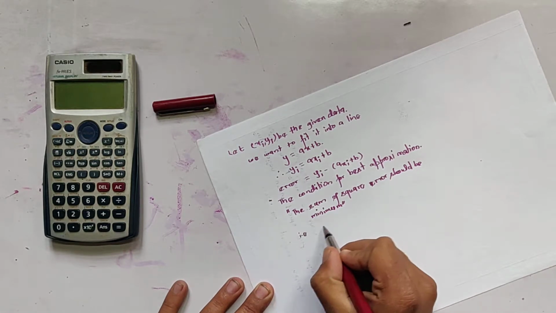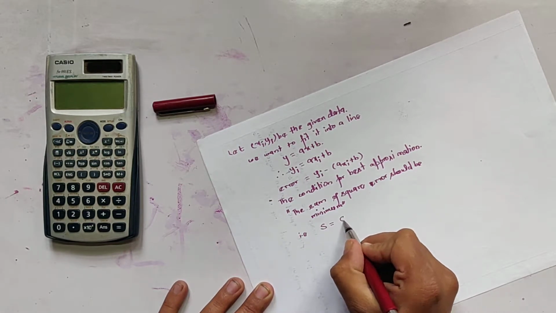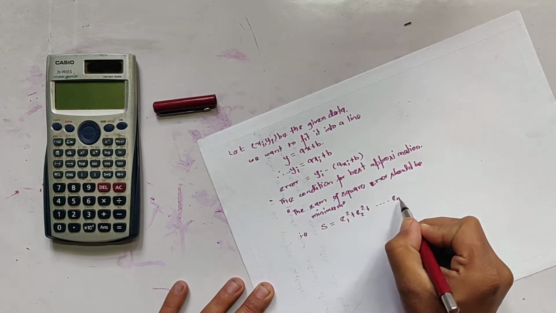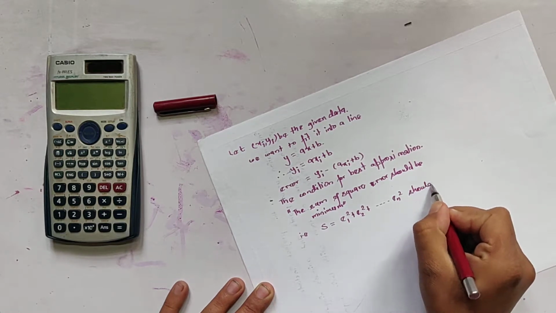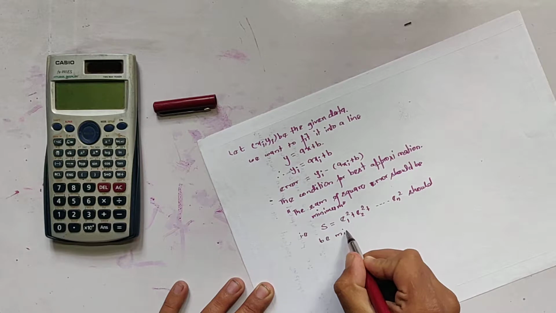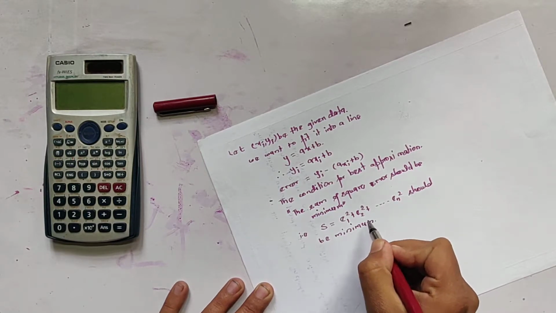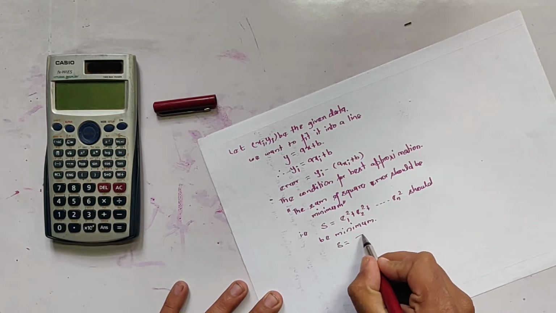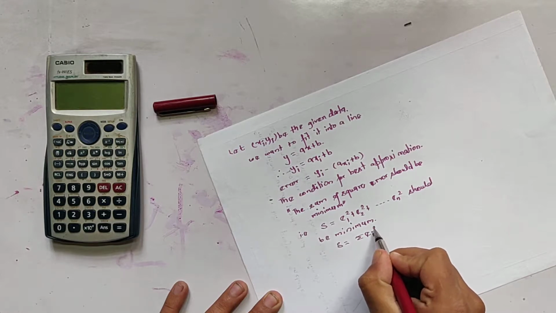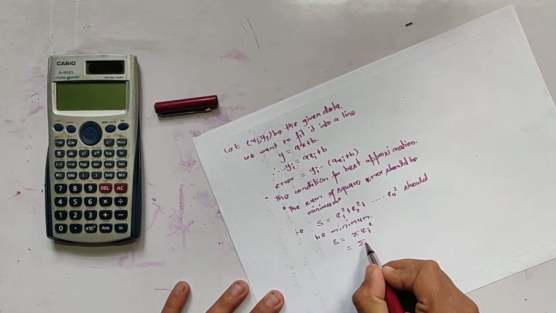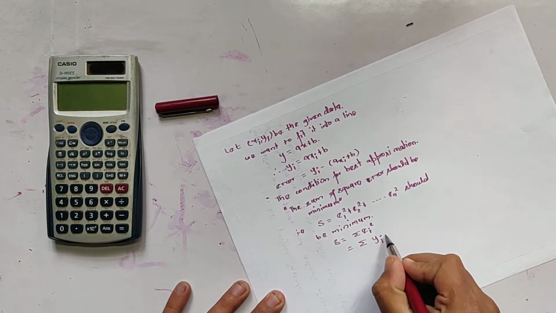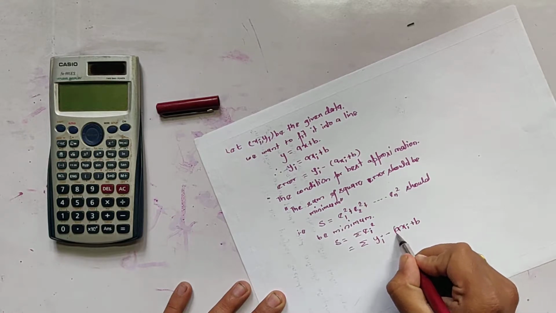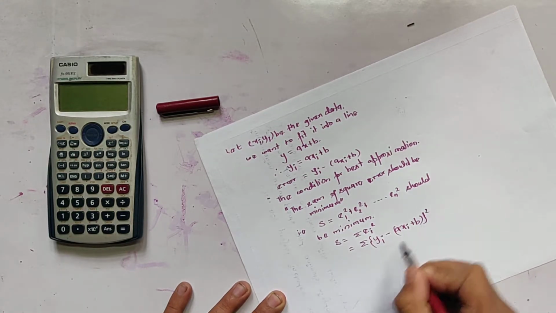That is represented by S equals e1 square plus e2 square plus up to en square, which should be minimum. And for minimum, I have already told that the first derivative is 0. S equals summation ei square, that is summation of (yi minus (axi plus b)) whole square.